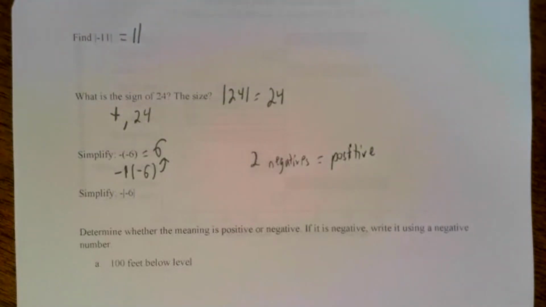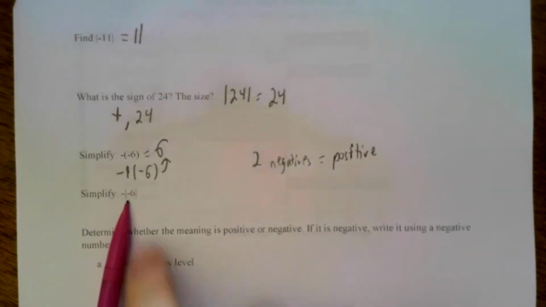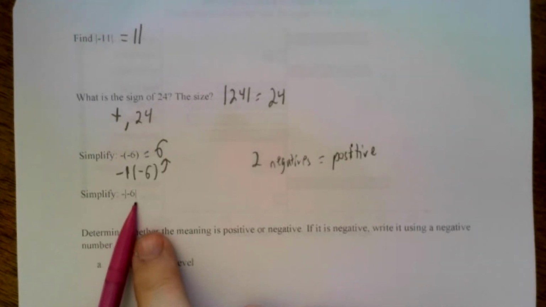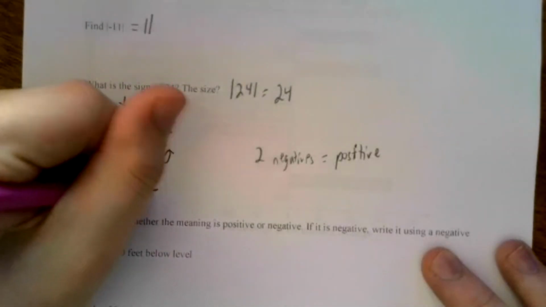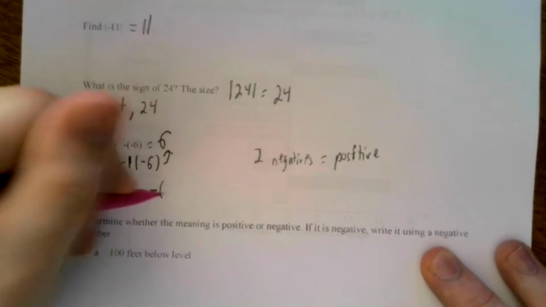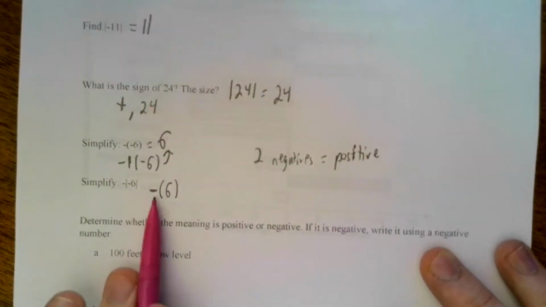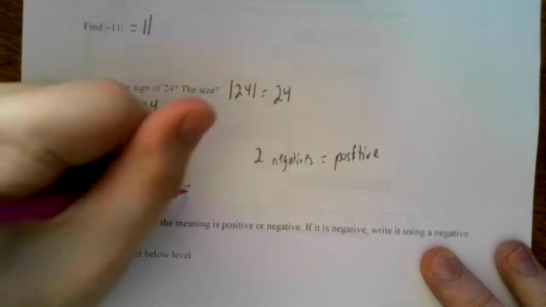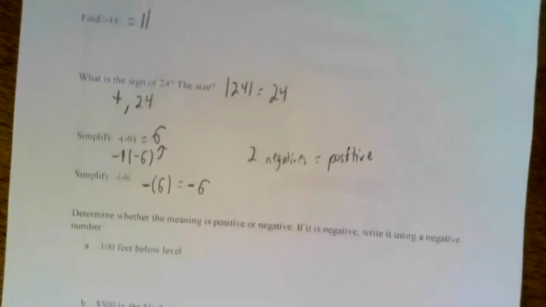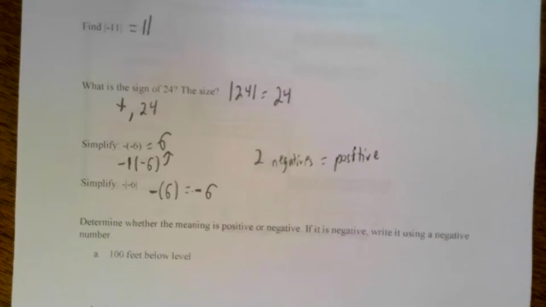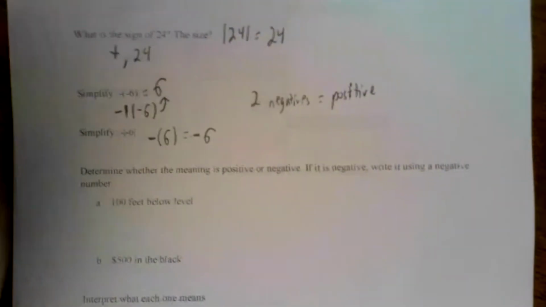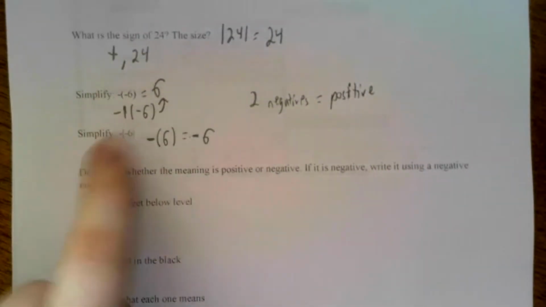So what's the negative of the absolute value of 6? That would be negative, wouldn't it? Yes. So what you have to take away here is you're going to take the absolute value first, and after you take that absolute value, you're going to take the negative of that. So I keep the negative sign out front, I take the absolute value, which is a positive 6, and then I just have the negative of 6, which is a negative 6. Okay? All right. Any questions on those four or five, I guess?